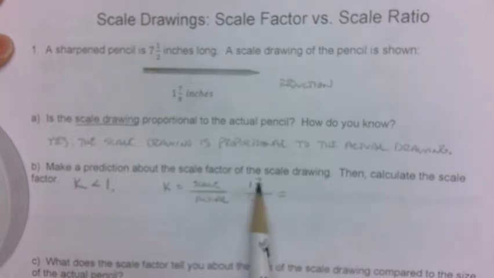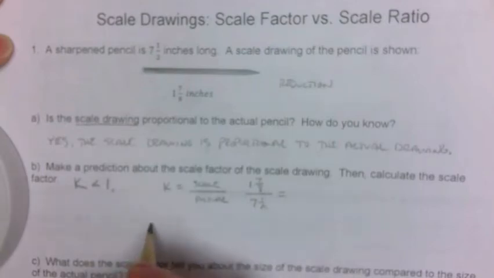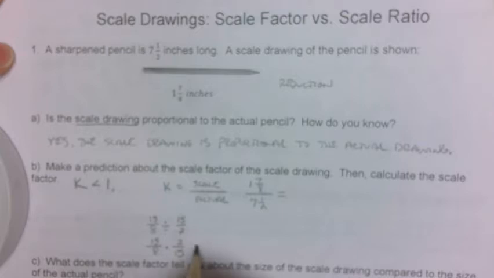I'm going to start by rewriting these as single fractions. 1 7/8 is equal to 15/8. And I'm going to divide that by 7.5, which is equal to 15/2. Okay, well, instead of doing this division, I'm going to multiply by the reciprocal. I'm going to do 15/8 times 2/15. And now before I multiply, I'm going to simplify.